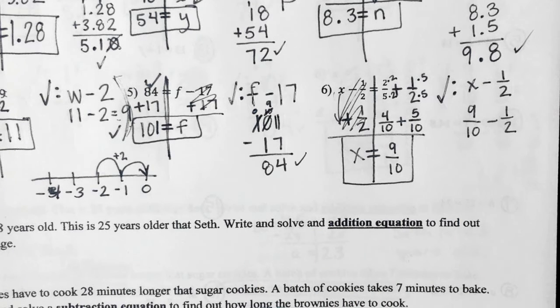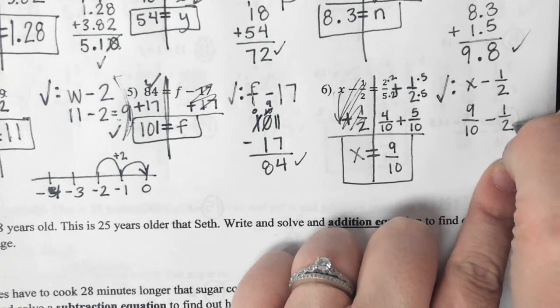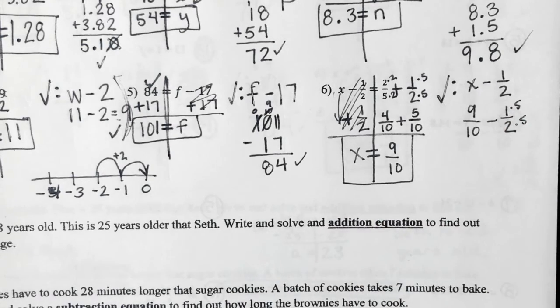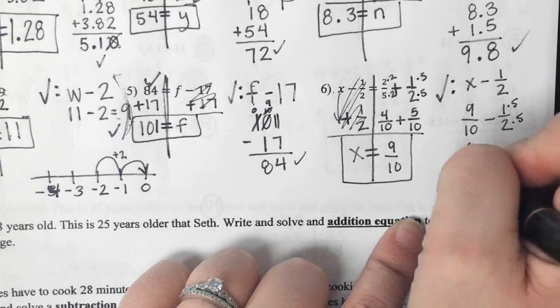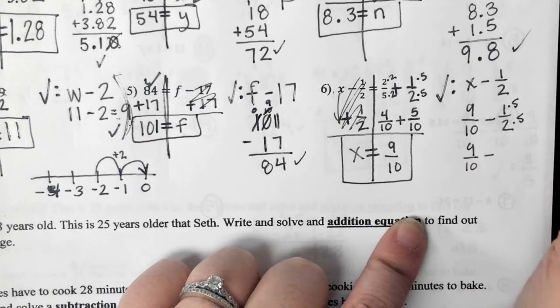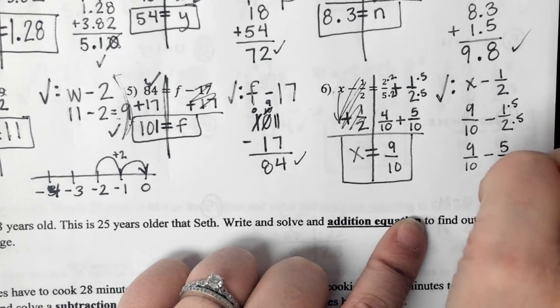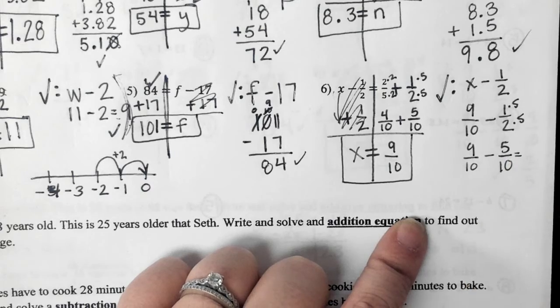Can I subtract those right now? Nope, my bottom number doesn't match. What would be a good number to make them match? Griffin? Adrian? 10. Because I can multiply 2 times 5, and that would make them match. I think that's what you were thinking, Griffin. Okay. So I'm going to have 9 over 10 still. That doesn't change. Minus 5 times 1? 5. And 5 times 2? 10. When I subtract that, that gives me?